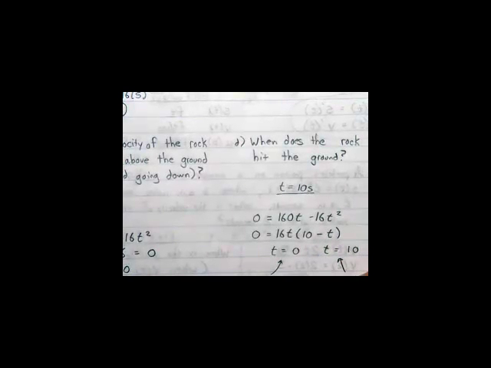So at time t equals 0, the height is 0. Does that make sense? That's where it started, right? Before it got tossed. And then after 10 seconds, just like we thought it was going to be, right? That's double the time it takes to get to its highest point. Then it's going to come back and hit the ground. So this was the start, and this was the end of this rock flying in the air. So, good.